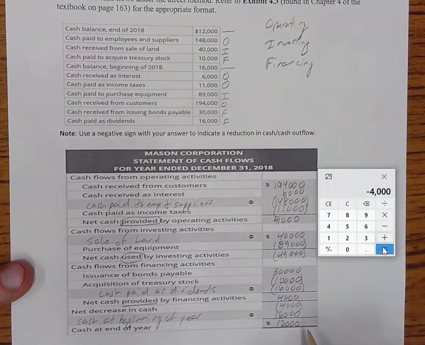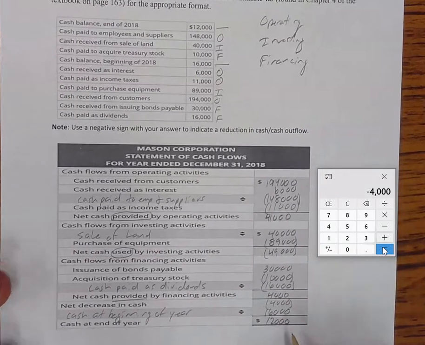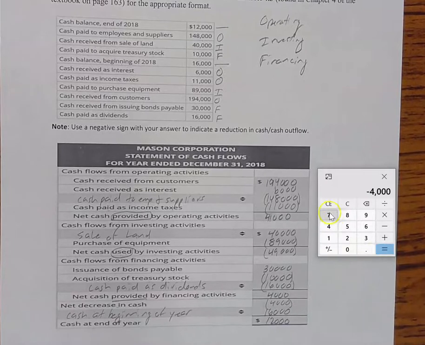Well, this all makes sense to me, right? Because we started off the year with $16,000. We ended the year with $12,000. And we had a net decrease in cash of $4,000. Or we can say, conversely, that we started off the year with $16,000. We had a net decrease in cash of $4,000. Hence, our cash at the end of the year is $12,000.